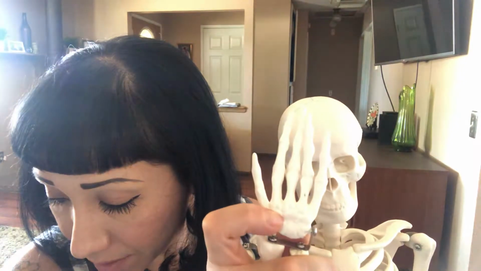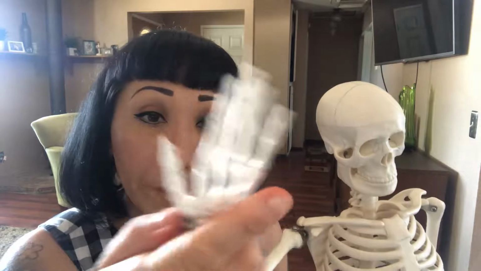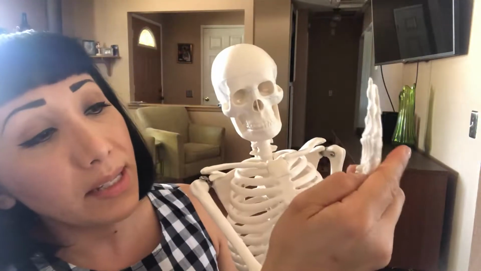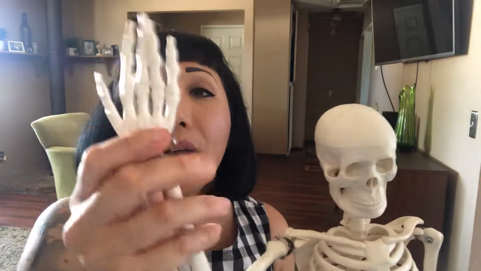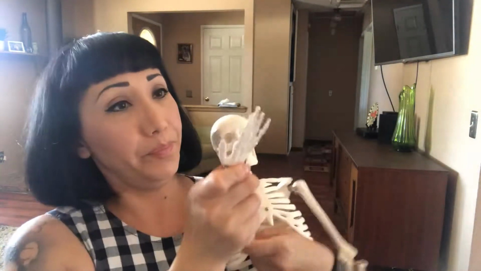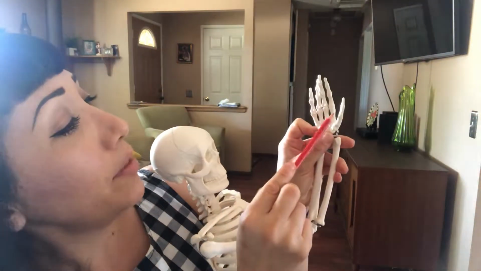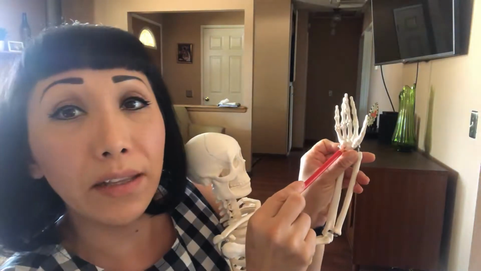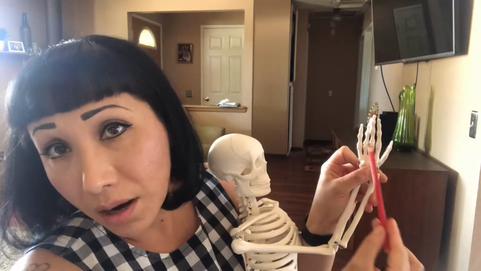And we have the sesamoid and the trapezium. We got the metacarpals. The metacarpals are the ones that connect to the tiny little carpal bones. And then past the metacarpals are what they call, the funny name, the phalanges.